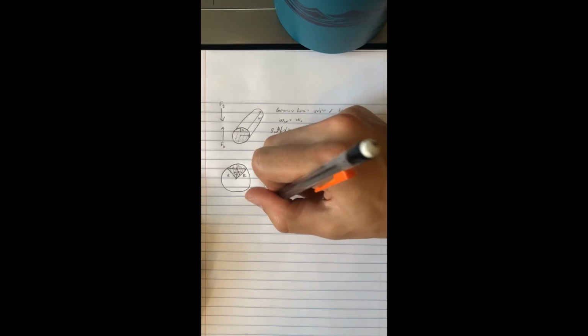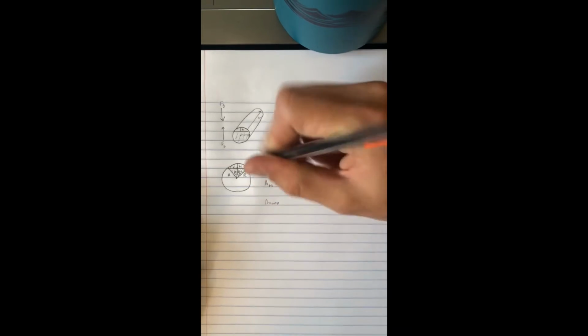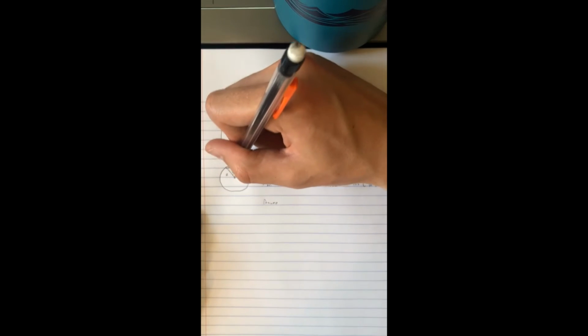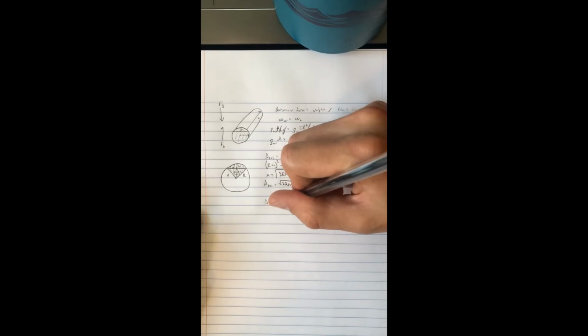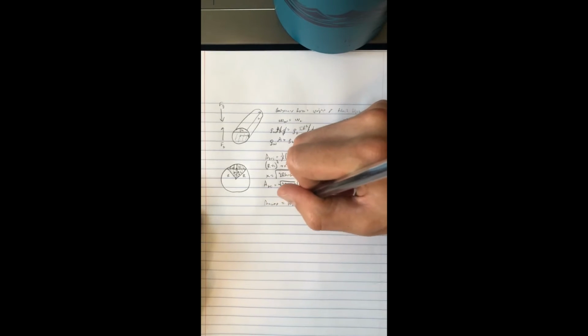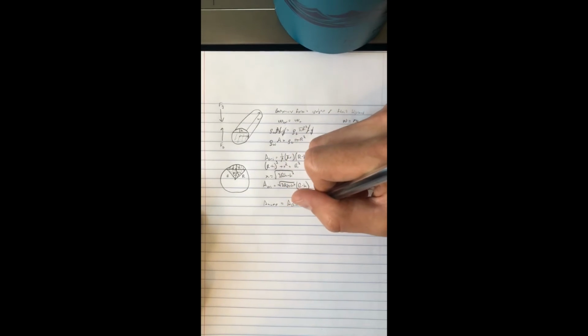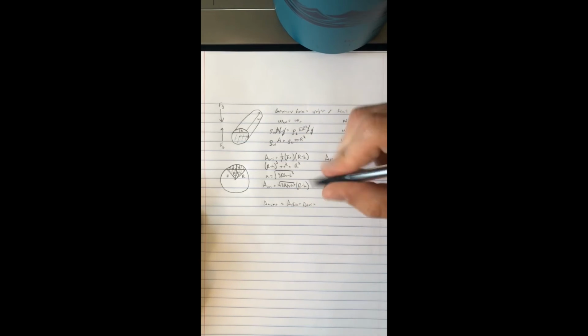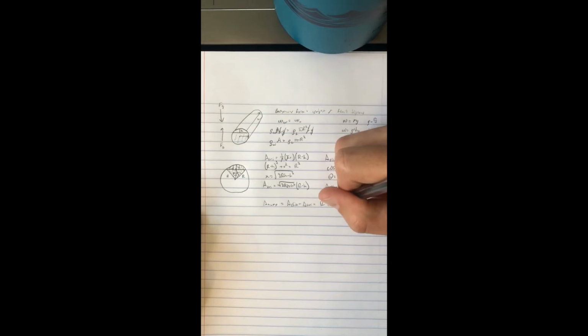Now we want to find the area of the hump, and I call it that because it looks like a hump. That's this area up top. That's equal to the area of the slice minus the area of the triangle, which is equal to R squared arc cosine of R minus H over R, minus the square root of 2RH minus H squared times R minus H.